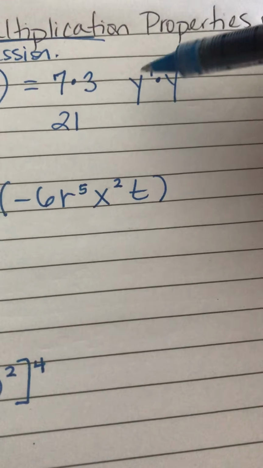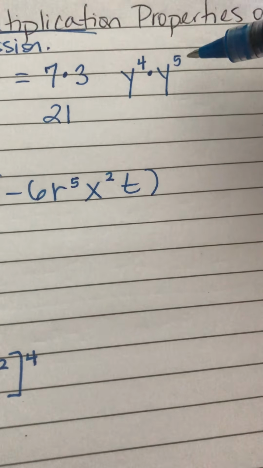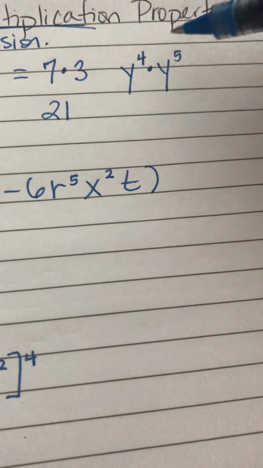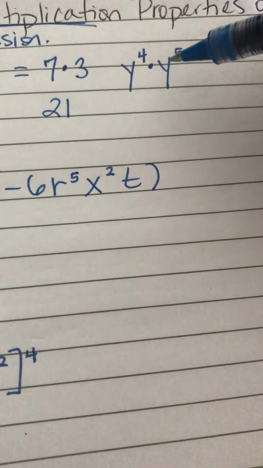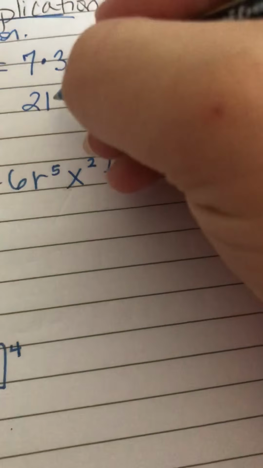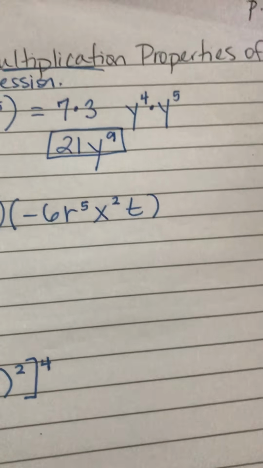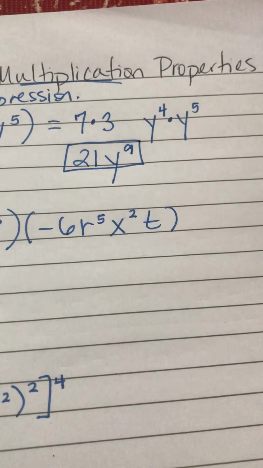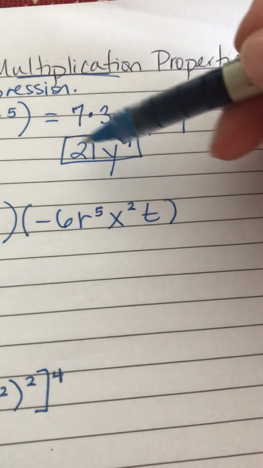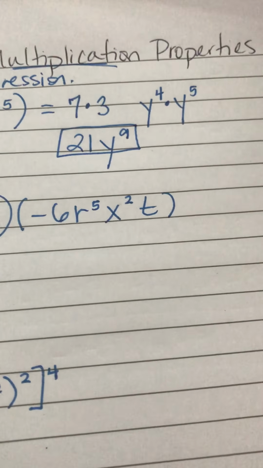This exponent is 4, that means I have 4 y's. And this exponent is 5, so that means I have 5 y's. So together I have 9 y's because I'm going to add them. So I'm going to put y to the 9th, and this would be my final answer. It's completely simplified because there's only one like base and the number in the front is the smallest it's going to get.